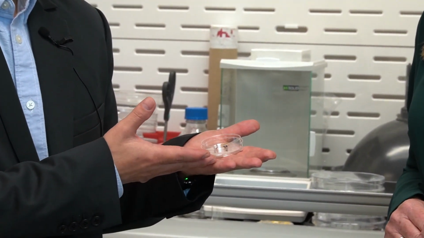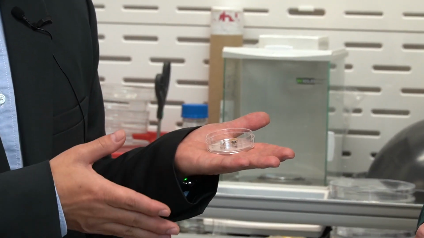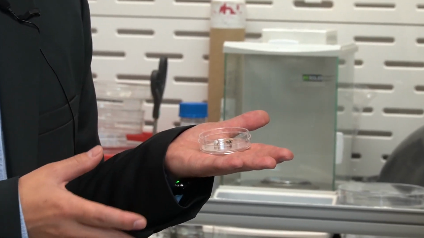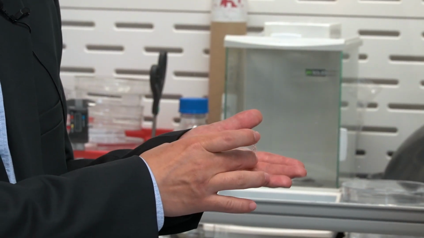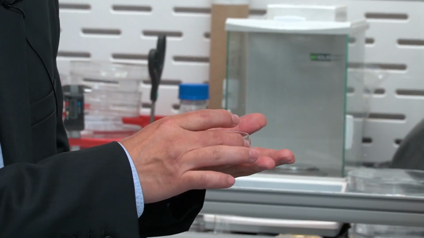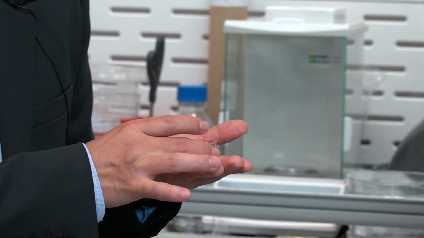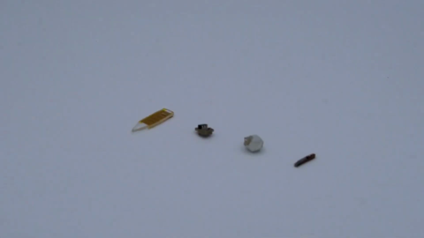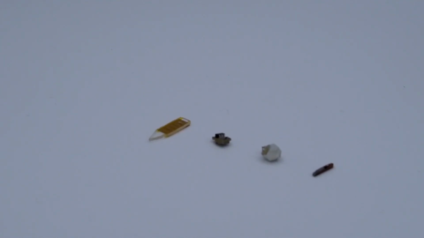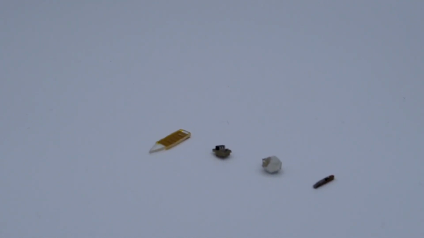For example, we utilize the transduction of ultrasound for clinical application. This little device can be implanted in a brain tumor, and it generates a chemotherapy agent called cisplatin. And cisplatin is currently used widely in the clinic today.